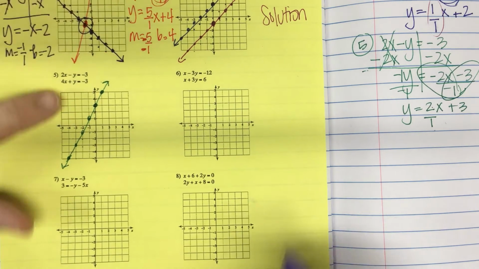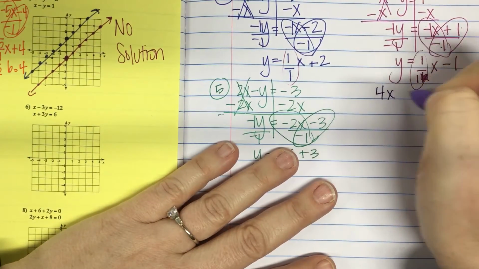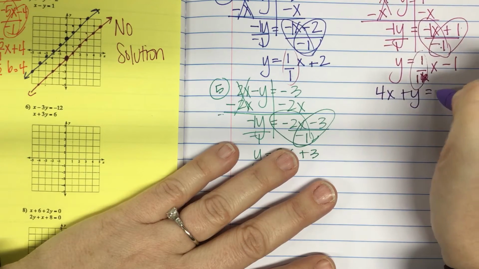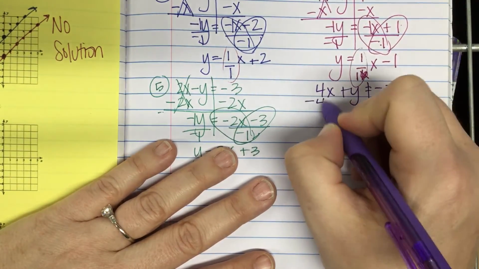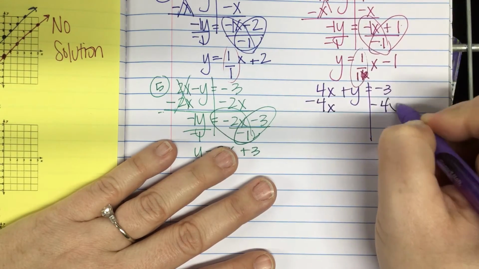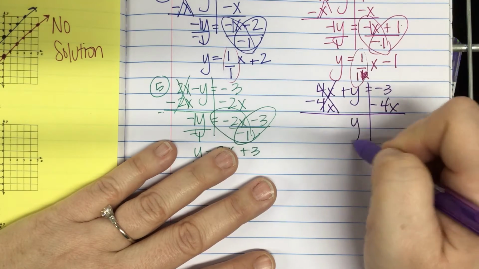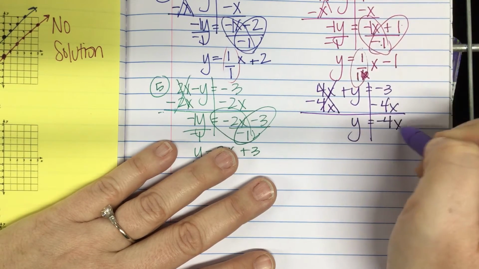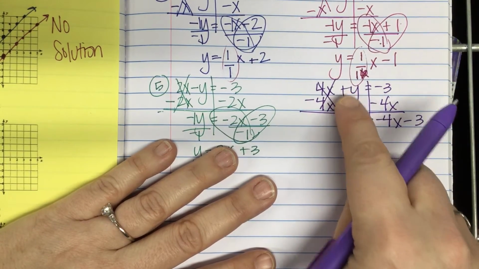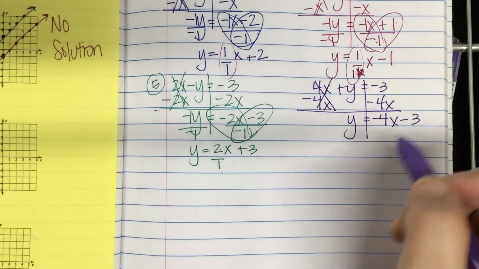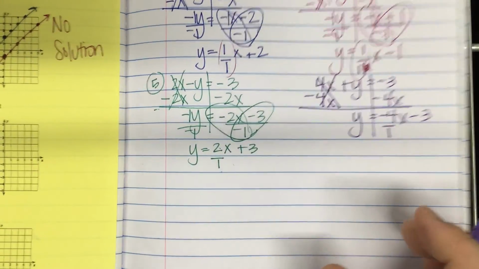I will do the second equation. 4x plus y equals -3. I want to isolate y. That's always the goal. This is in standard form, and I'm making it into slope-intercept form. And y is alone. I don't have a negative. It's a positive coefficient, so I'm done. My intercept is -3, and my slope is -4 over 1.